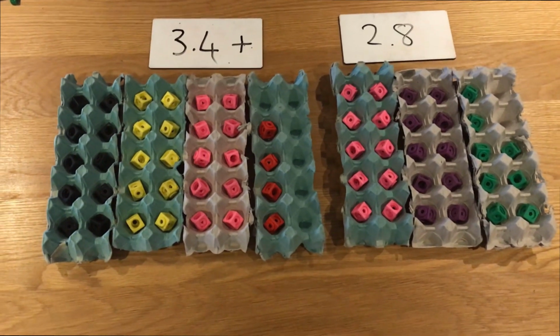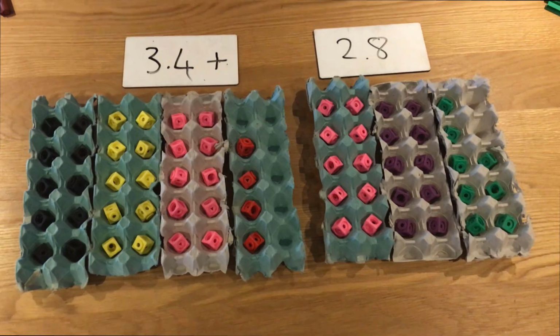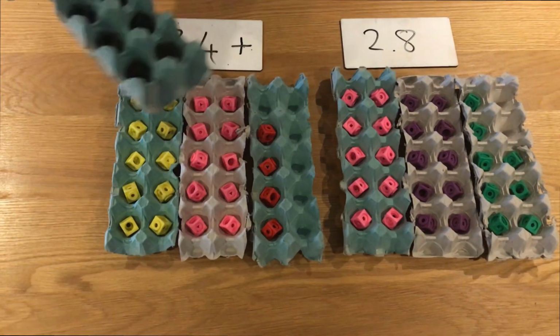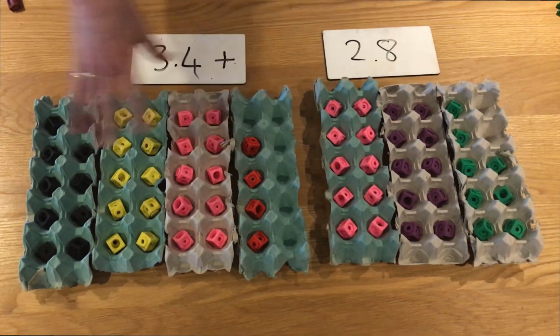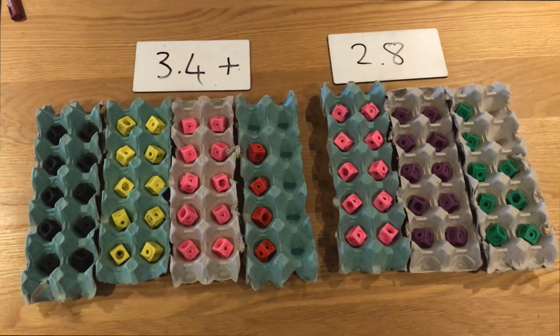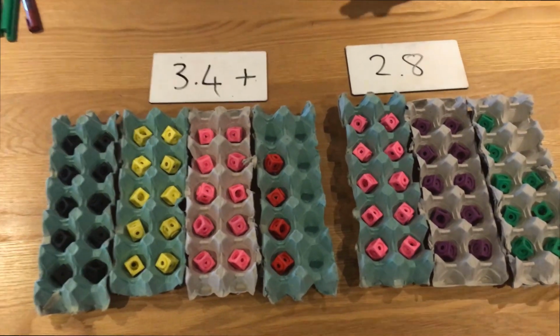Even with decimals, again, like we've been doing all week, we can visualise them, and then we can use it as a mental strategy. We've got 3.4. I'm using one egg box as one whole, because it's got 10 tenths in there. And then we've got basically 3 wholes and 4 tenths. We're going to add to that 2 wholes and 8 tenths. 3.4, add 2.8. Let's just manipulate that calculation really quickly.